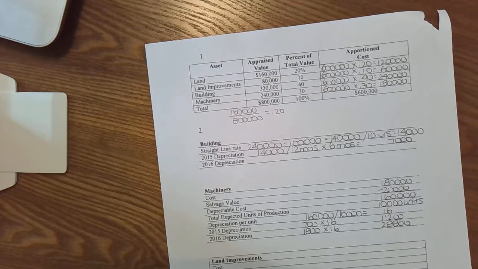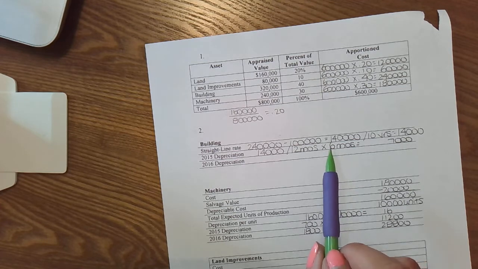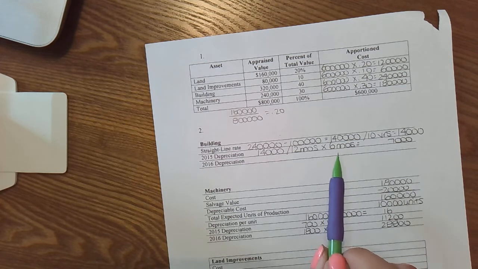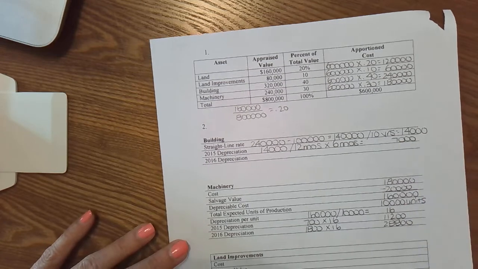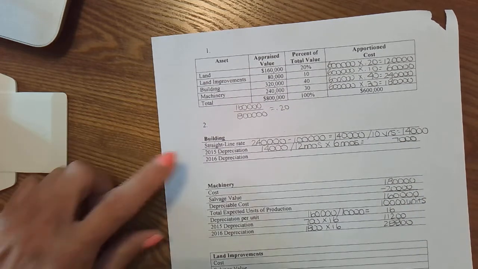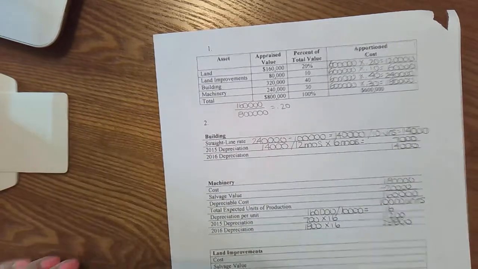Now, I realize that half of a full year is 7,000, but I wanted to show you this because a couple of your homework problems do have 9 months or 3 months, so they don't just have 6 months or a full year. They might have different months. So a full year is 14,000, half a year is 7,000, and then for 2016, it would be 14,000.